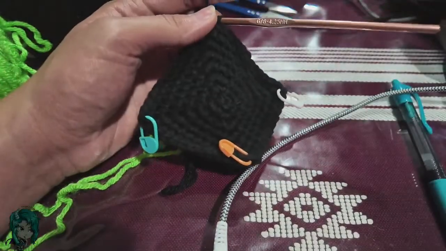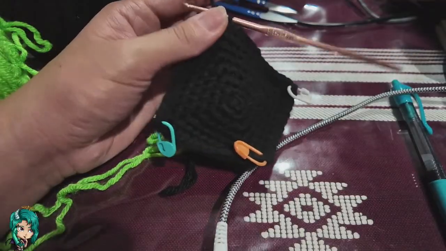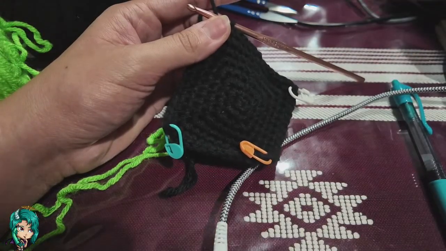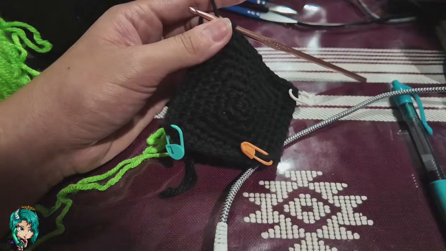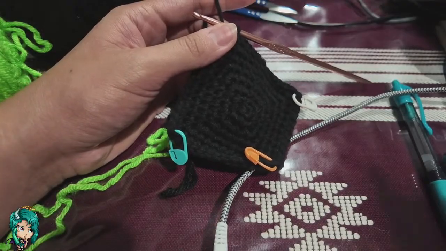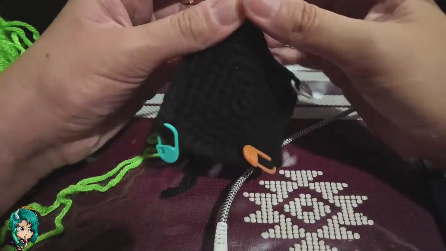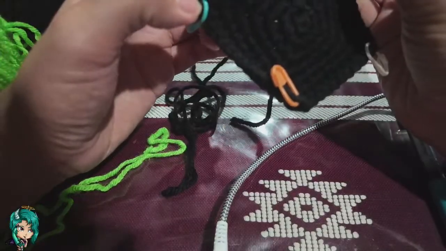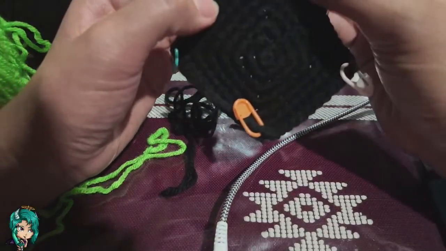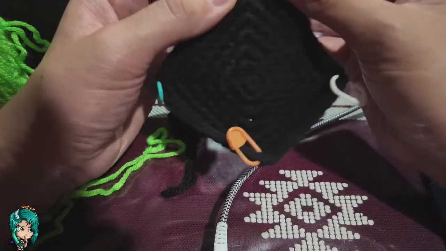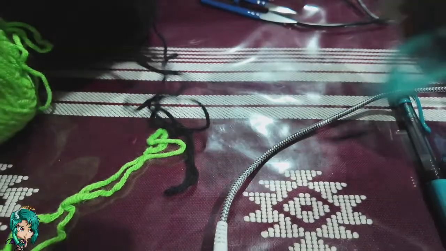So you will want to do 6 single crochet in black and then 14 single crochet in green. So 1 through 14. Okay, that makes sense.